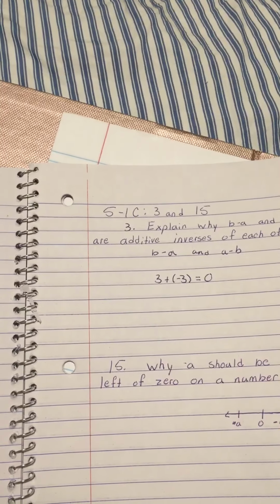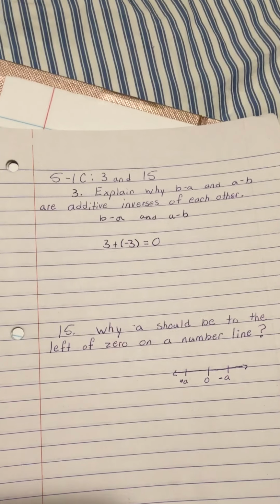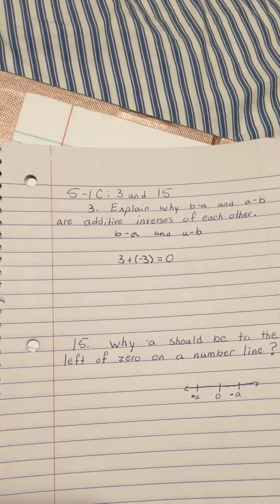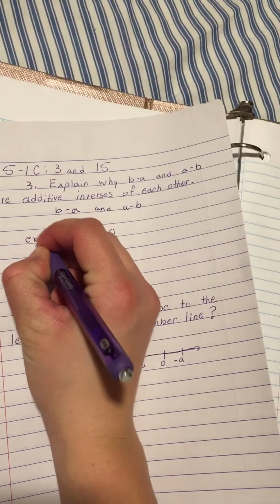So this one is pretty simple, kind of straightforward. There's not too many explanations you can give besides that. And of course, there's always other examples too that basically prove this theorem.